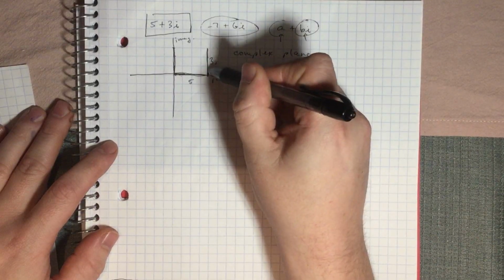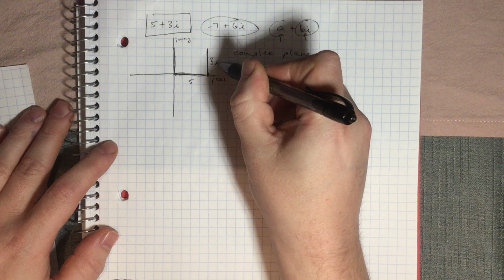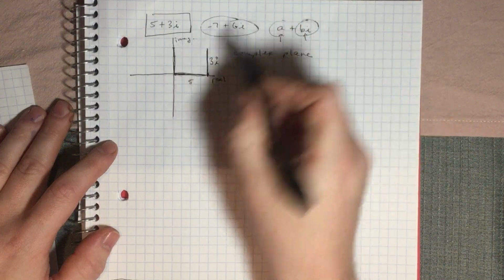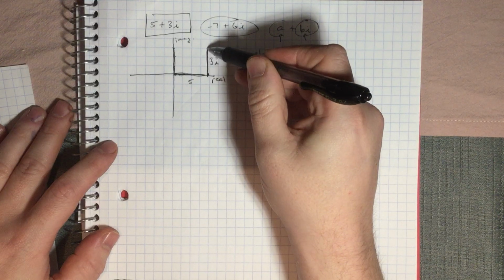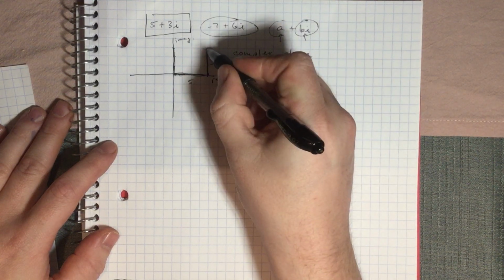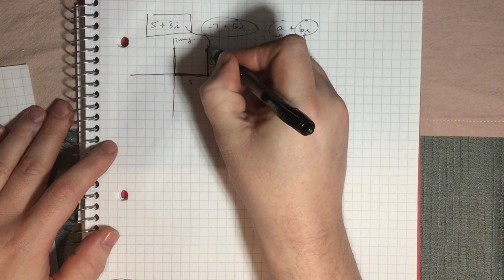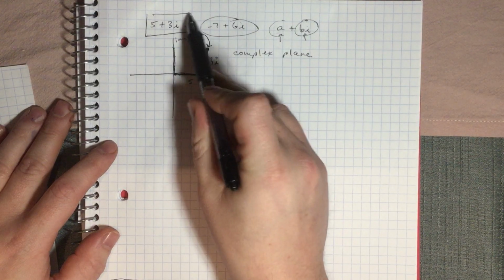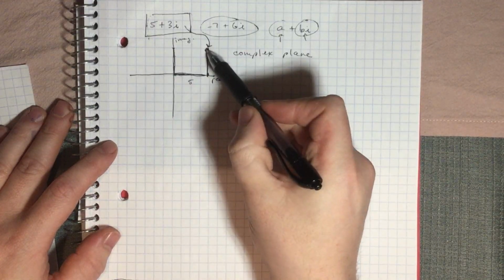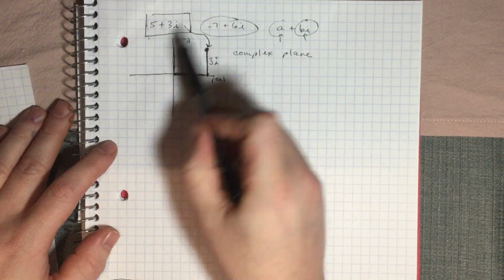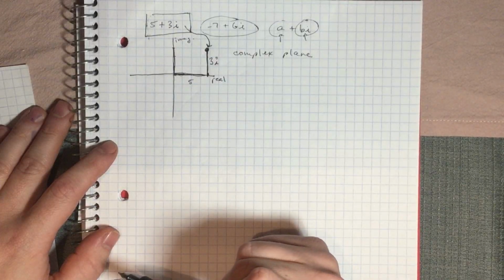Since that's on the imaginary axis, that distance isn't really 3. It's actually 3i. And so if we go right 5 on the real axis and up 3 on the imaginary axis, that defines a point, and that point is actually the graph of the complex number 5 plus 3i. So we have a way to define the location of this complex number on a coordinate plane. We just have to use a complex plane.